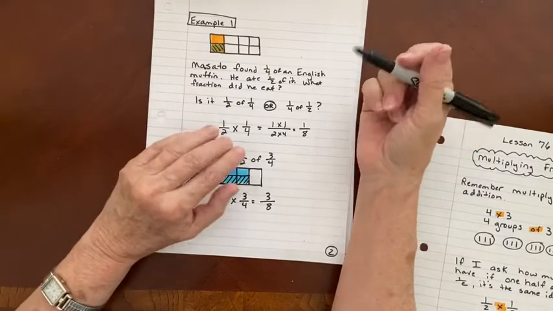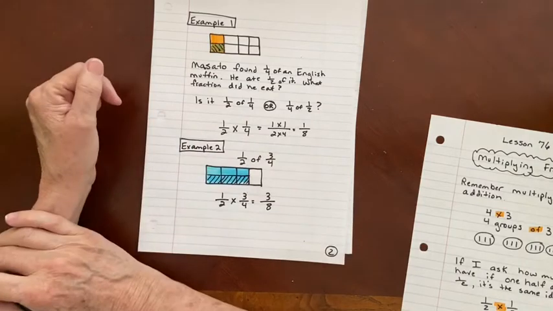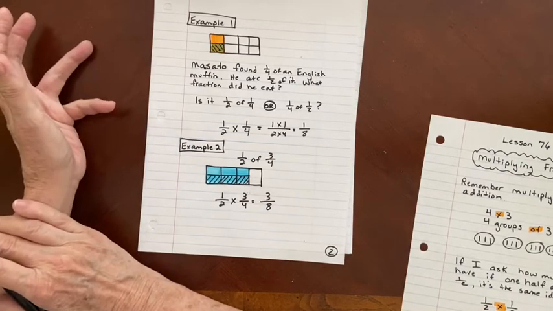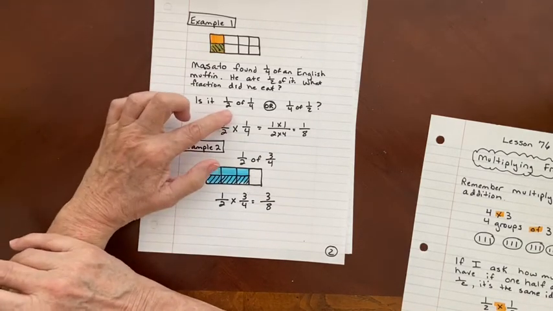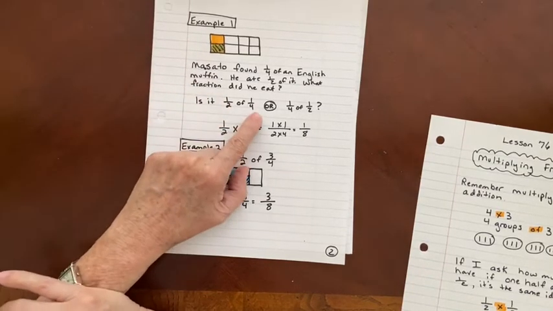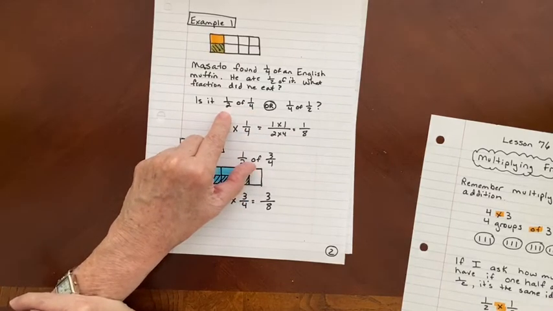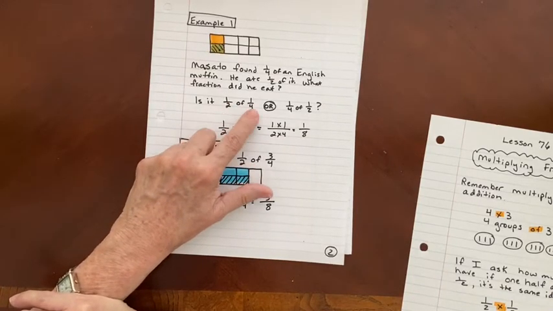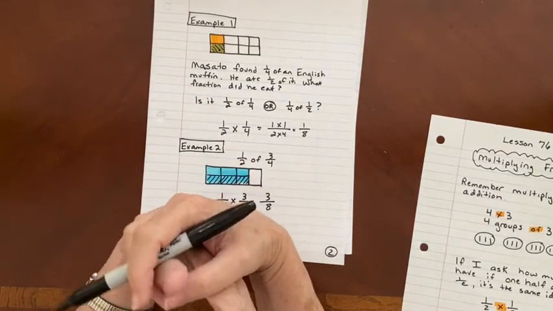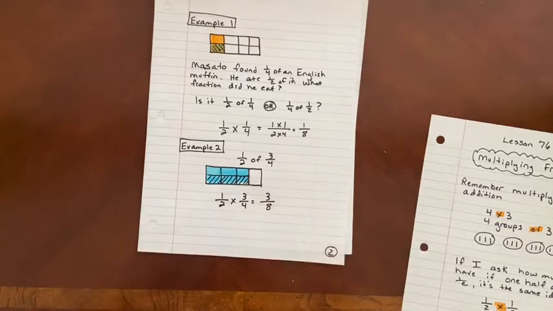All right, so think about that just a minute. Is it 1/2 of 1/4 or 1/4 of 1/2? I'm going to get the same answer. He has a fourth, and he's finding 1/2 of that fourth. So that part is a little confusing sometimes, especially when you get into some word problems. So think about it out loud.